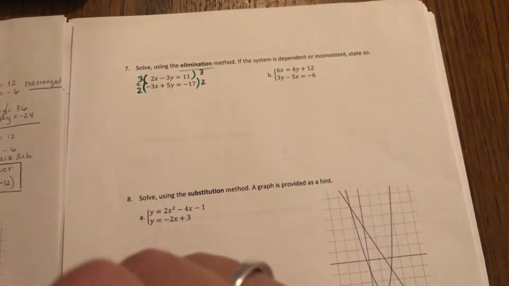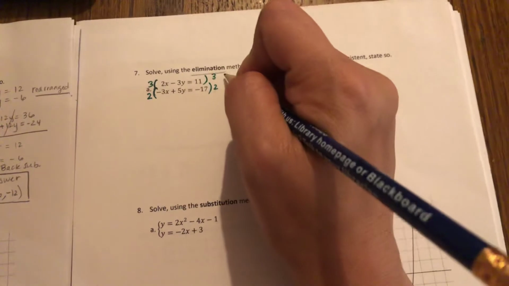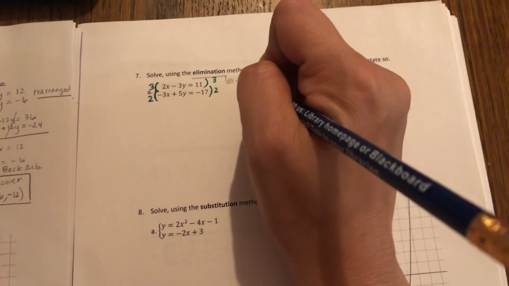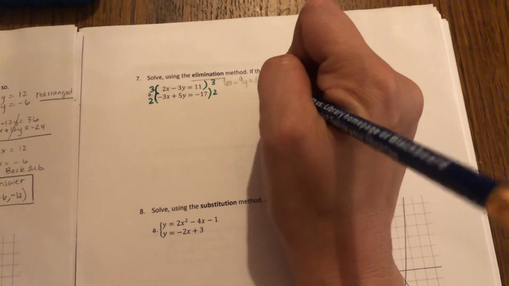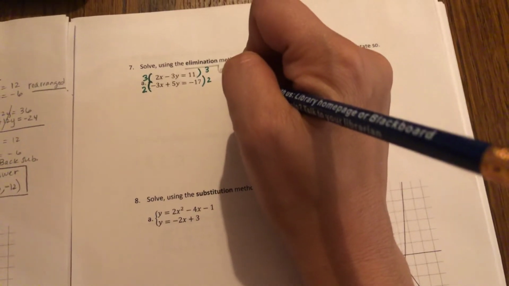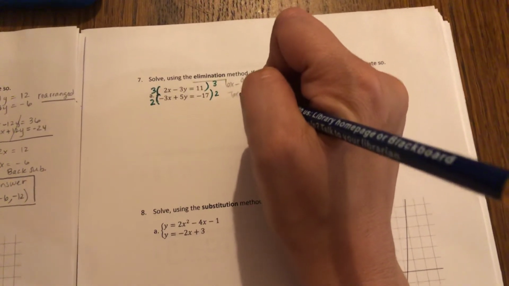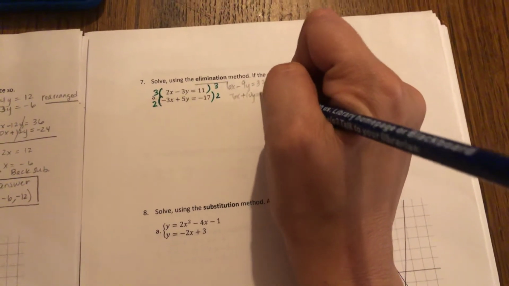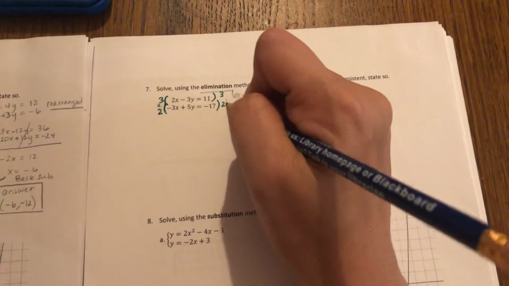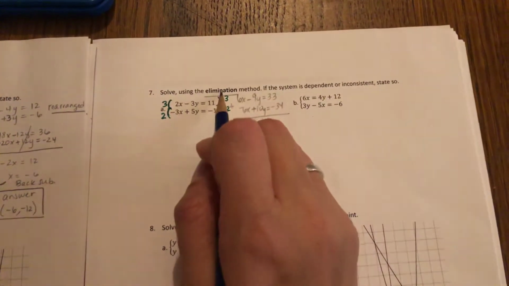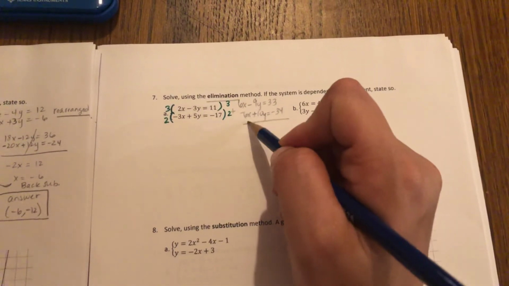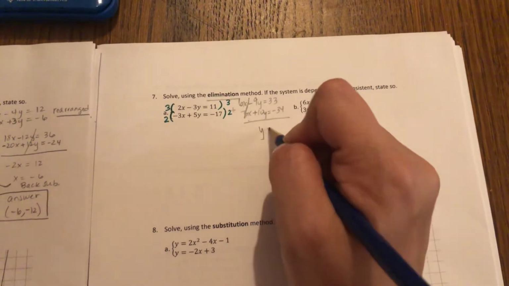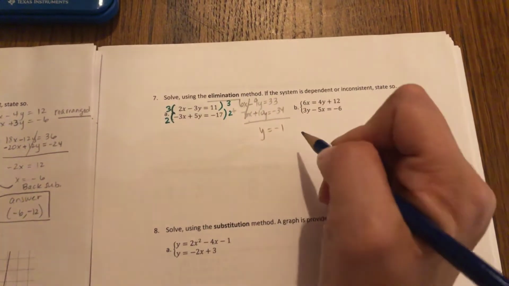Once we multiply it, we're going to get 6x minus 9y equals 33, and negative 6x plus 10y equals negative 34. Then we add it. Sometimes the elimination method is also called the addition method. 6x minus 6x, those cancel out. Negative 9y plus 10y gives me y. 33 minus 34 gives me negative 1.